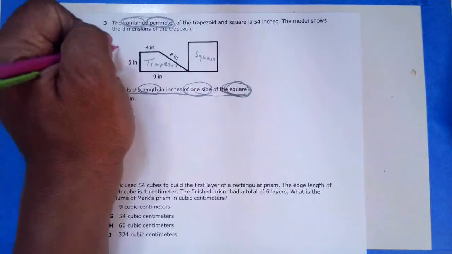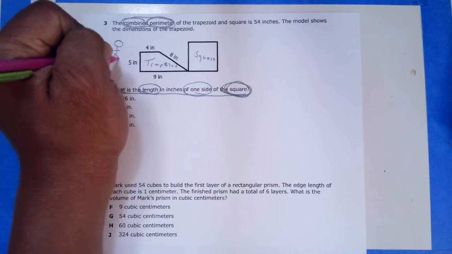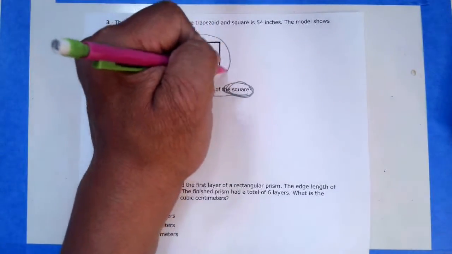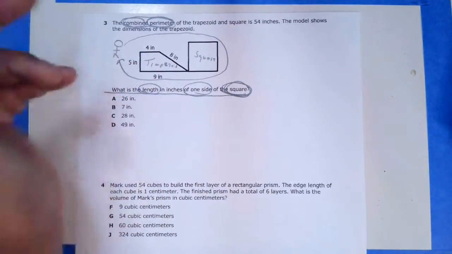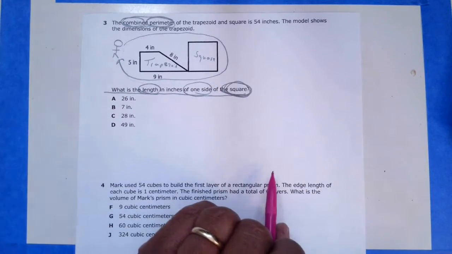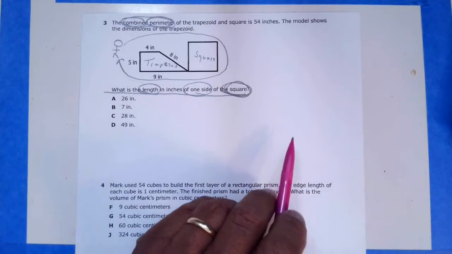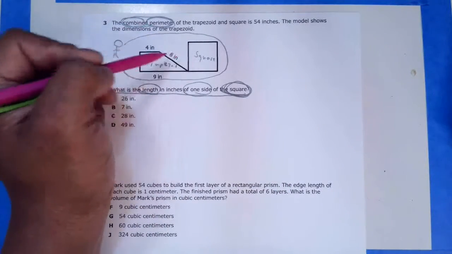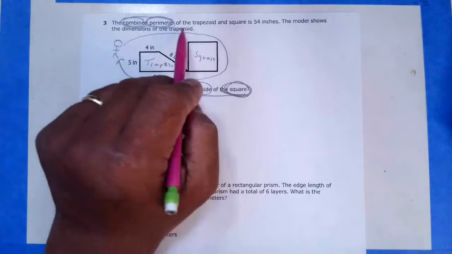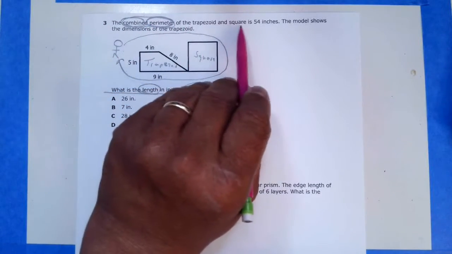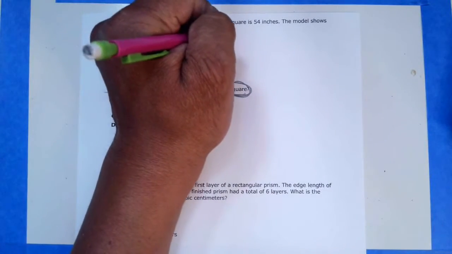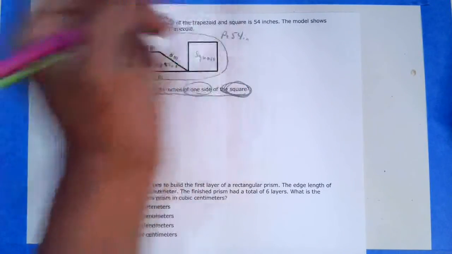Perimeter. Remember, whenever we're talking about perimeter, I tell you to draw a little person, make the little person go all the way around. Perimeter always has to do with going all the way around something. Okay? So for perimeter with geometry, it's going all the way around a polygon. From here, it says of the trapezoid and square is 54 inches. So going all the way around is going to be 54 inches.